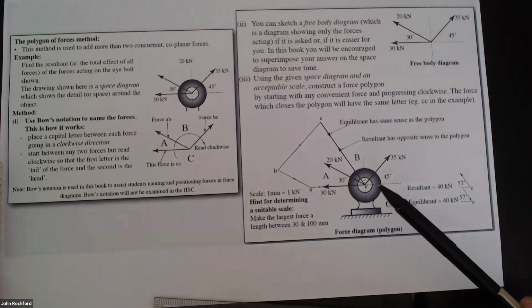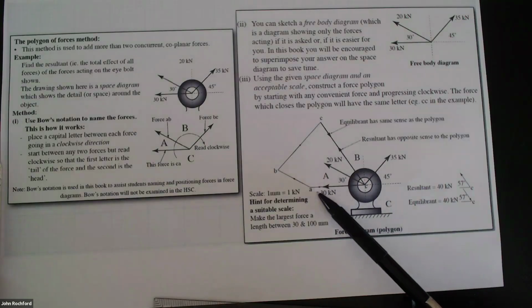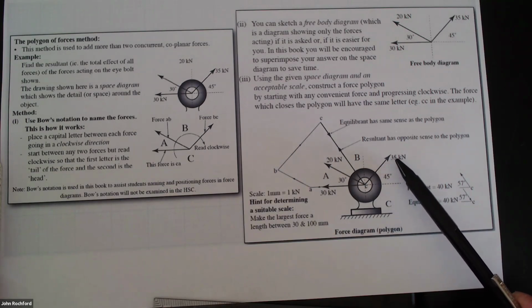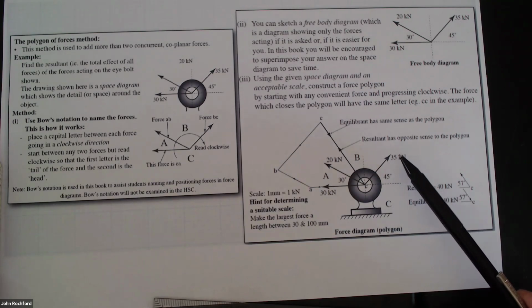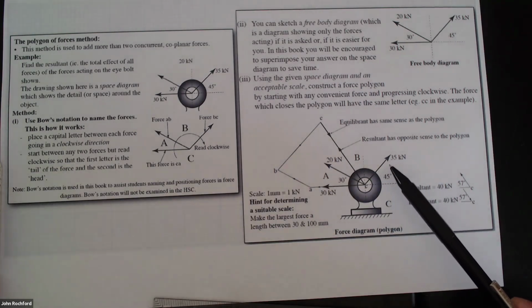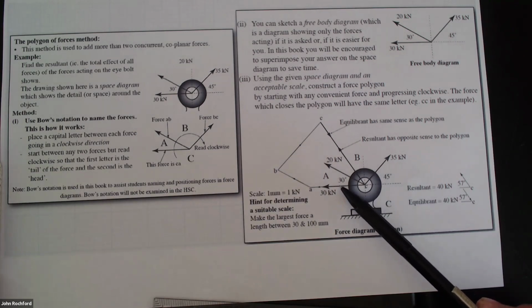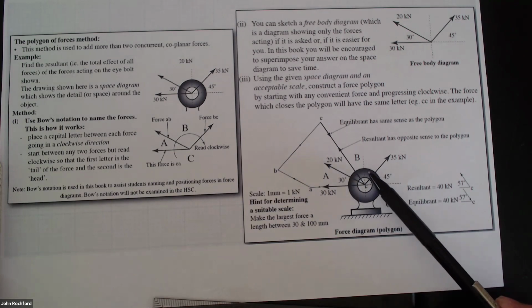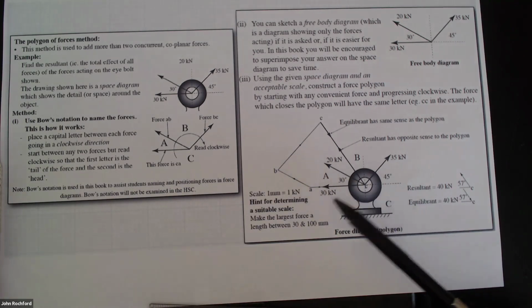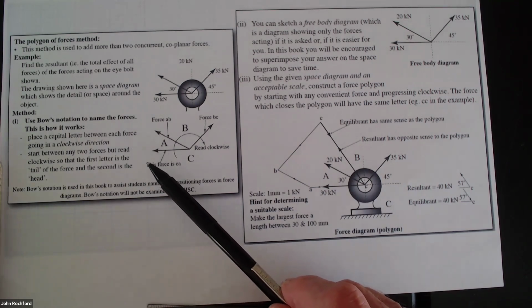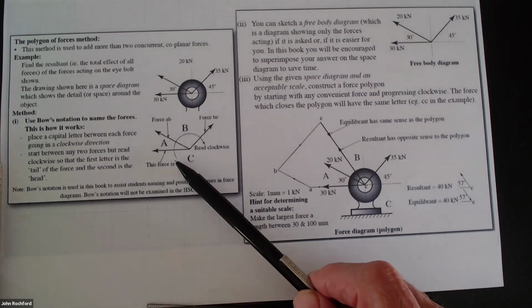Now, what I'm going to do is just show you this method that I've already done here. I'll just go over that, and then I'll start with this force and just show you how it doesn't matter which force you start with. You'll always get the same answer if you're finding the equilibrant and the resultant from a series of coplanar concurrent forces. The way that I always use to do a force polygon is using Bow's notation.